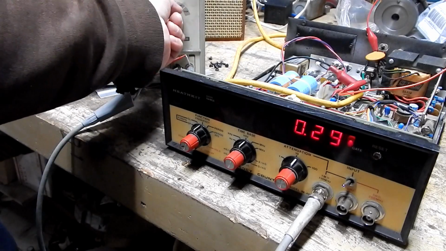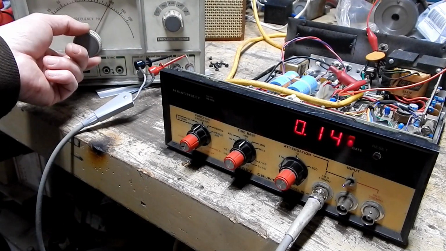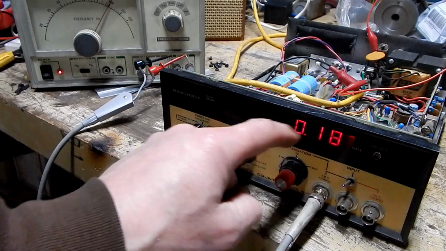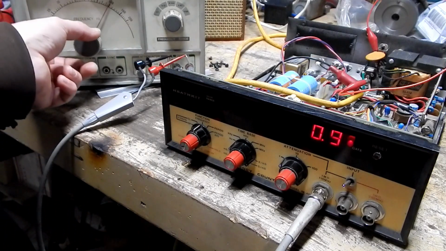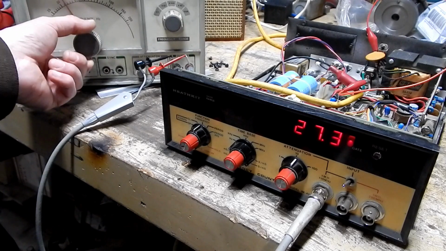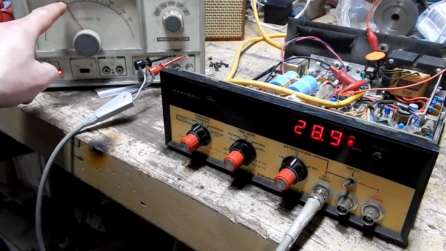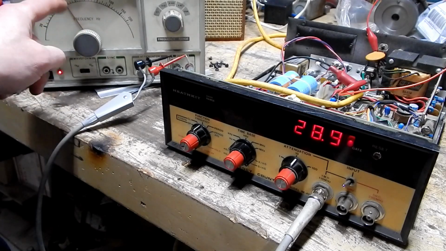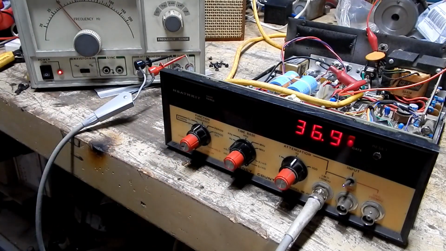So let's see if I put this in the lowest range. Oh, I've got this on kilohertz, so yeah. All right, put this on hertz. Let's see, 21.3. That might be correct. 28.9. I believe that is also correct. Notice I'm not surprised that this isn't lining up exactly. So when I put this on 30, for instance, well, that's weird. See, why did that just go up? All right, that's 100. Let's see what happens.